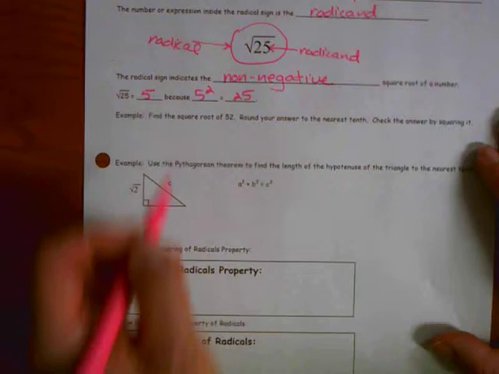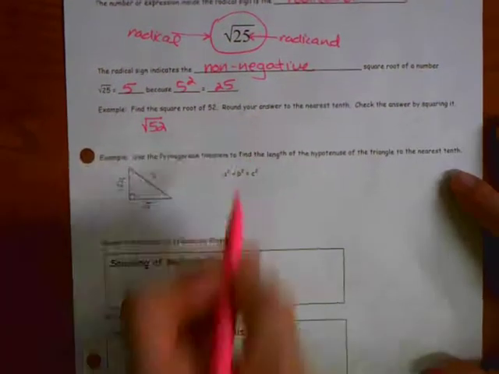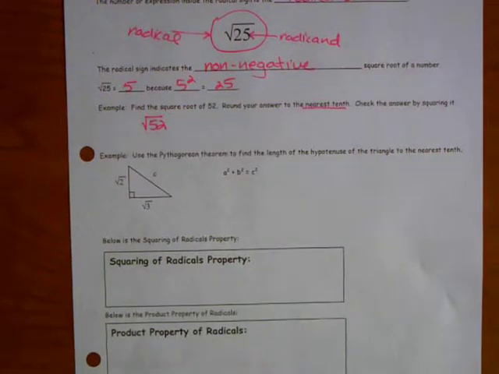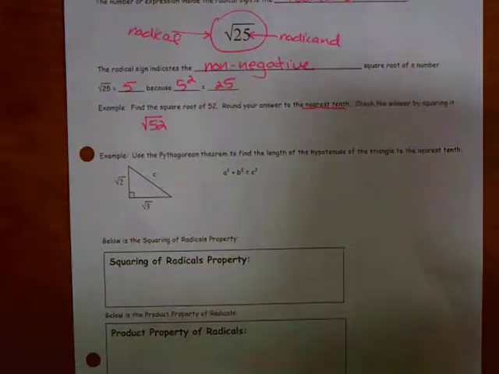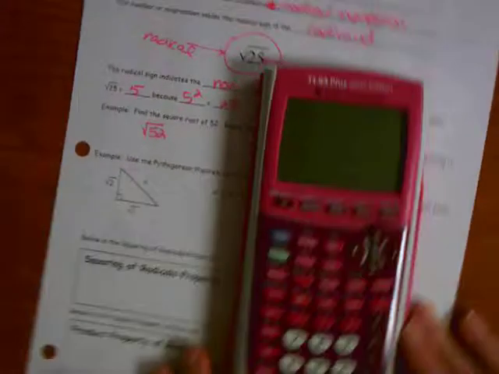So find the square root of 52. I need to round my answer to the nearest tenth. On some calculators, you have to push the square root button first.